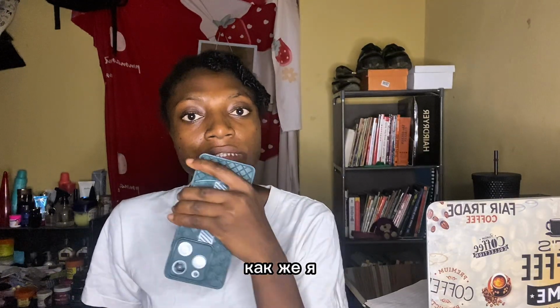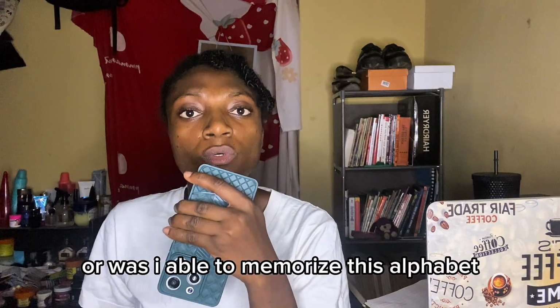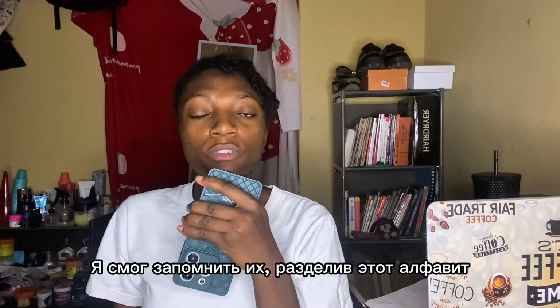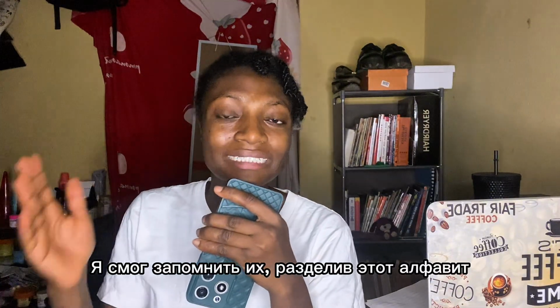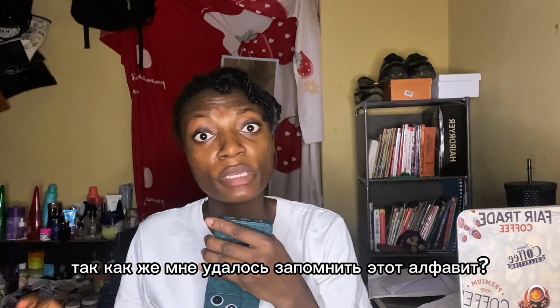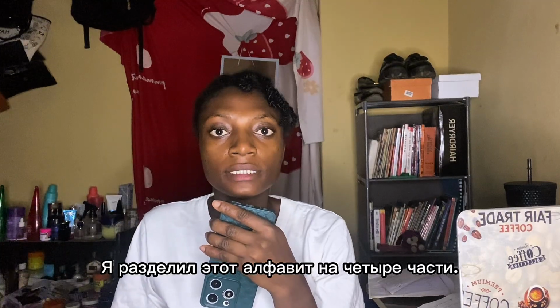I remember when I wanted to start learning Russian, I was told you should start with the alphabet so that it will be easier for you to understand the language, and they were right. Now, how was I able to memorize this alphabet? Simple. I was able to memorize it by dividing this alphabet into 4.